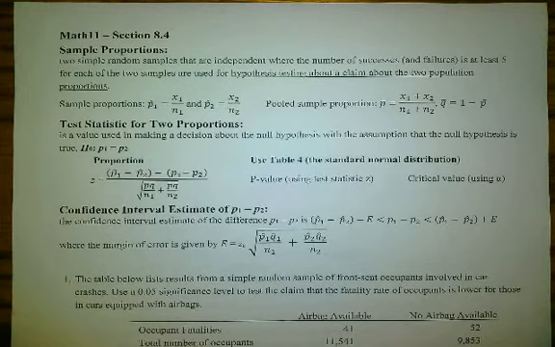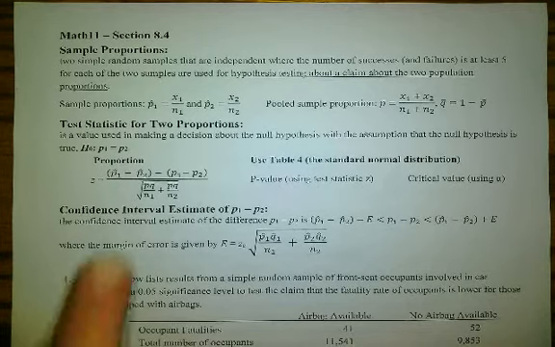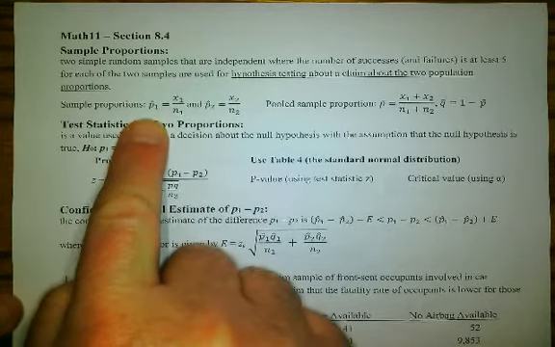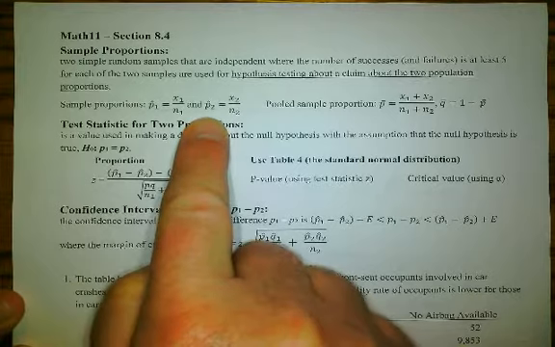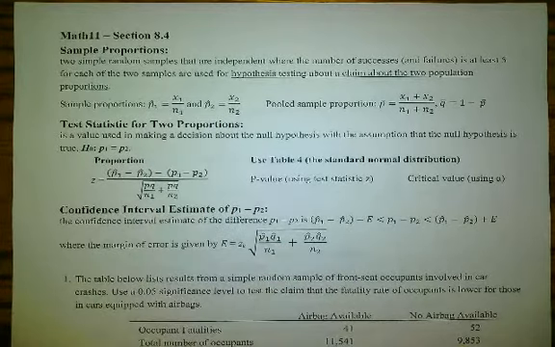We're going to finish up Chapter 8 by looking at two sample proportions. The two samples are random, they're independent, where the number of successes and failures is at least 5 for each of the two samples to be used in the hypothesis testing about a claim about the two population proportions. So, we're going to use our two samples, P1 hat and P2 hat, to make a claim about the populations P1 and P2.